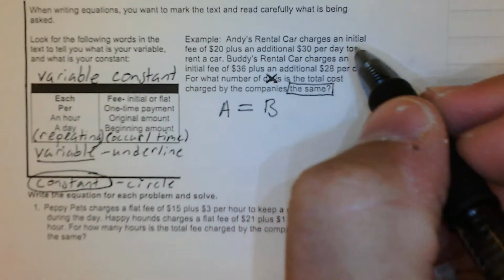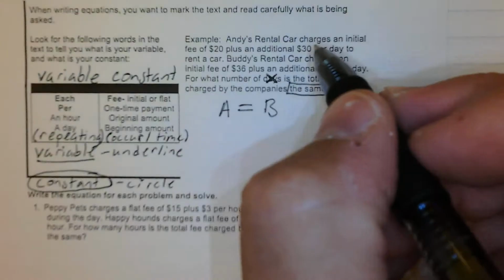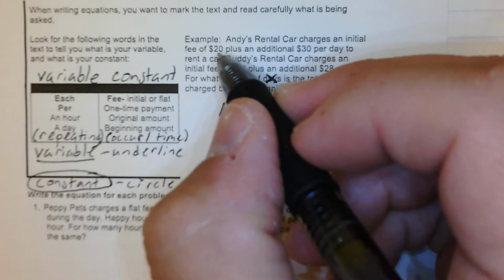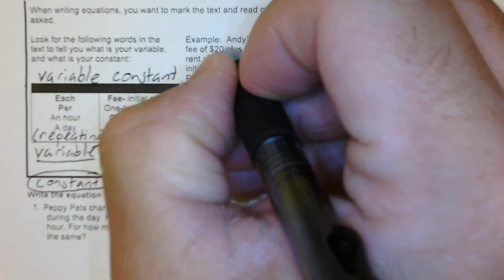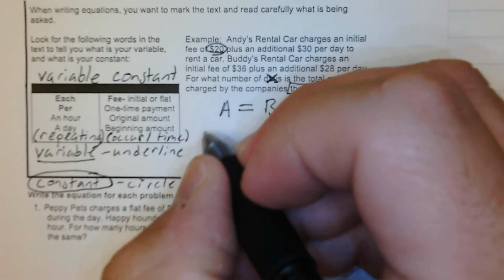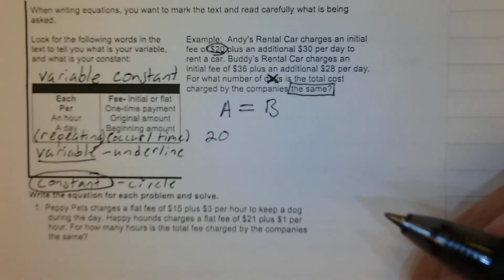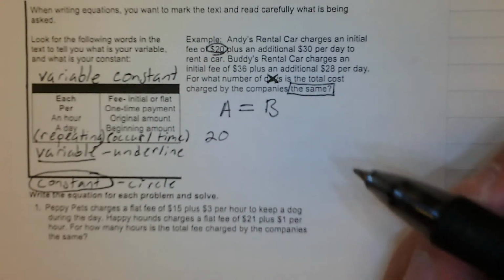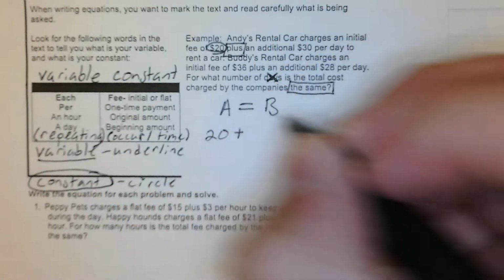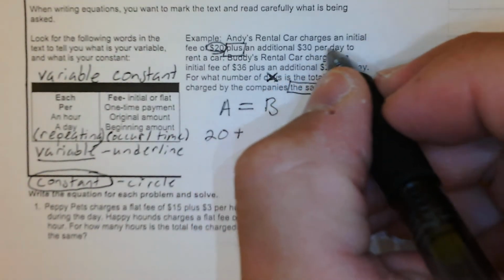So Andy's rental car charges an initial fee of $20. Well, there's some key words. Initial fee means that this $20 is going to be a constant. It is a one-time payment. So on Andy's side, on the left side, I'm going to start with 20 because it's just a one-time constant, not attached to a variable. Plus, there's an operation, right? That means I'm going to be adding something to that 20. An additional $30 per day.